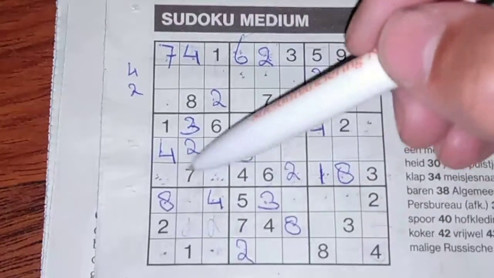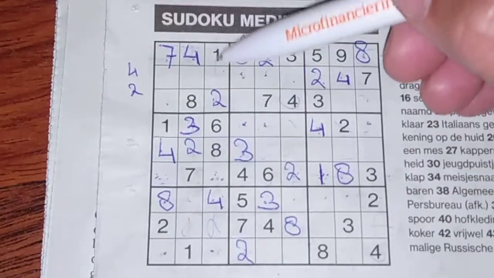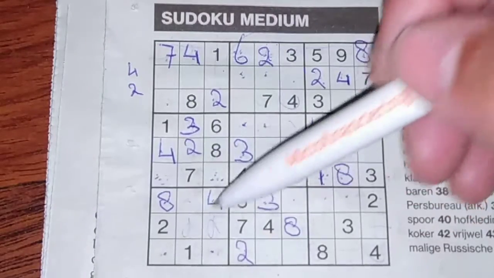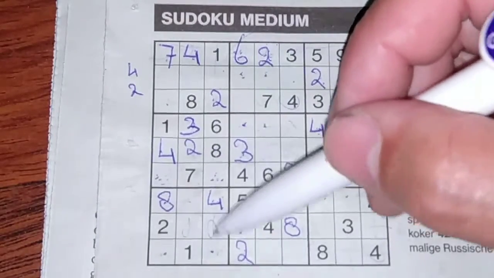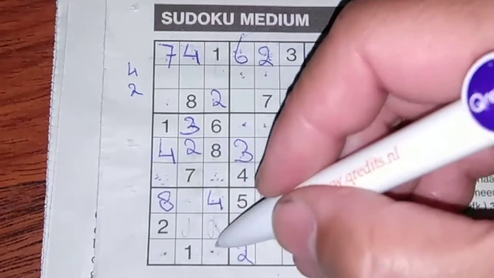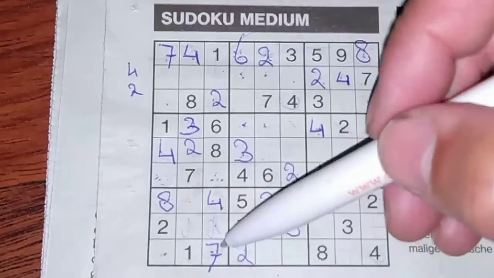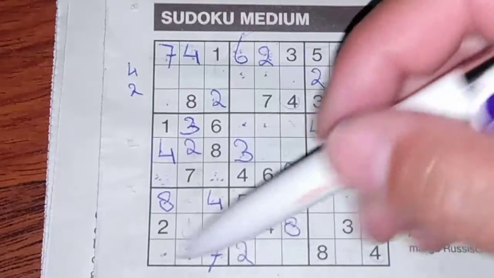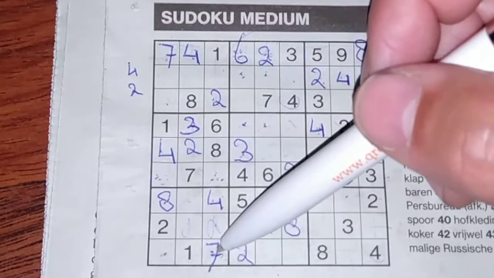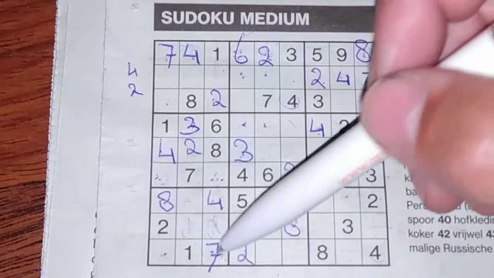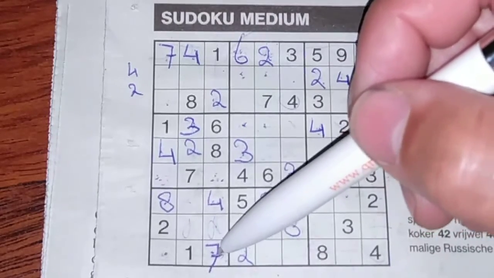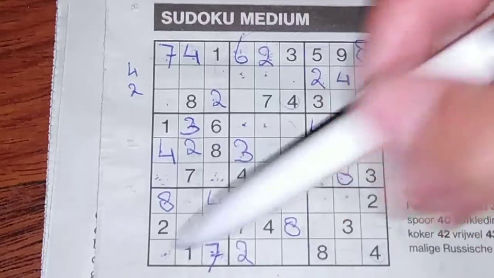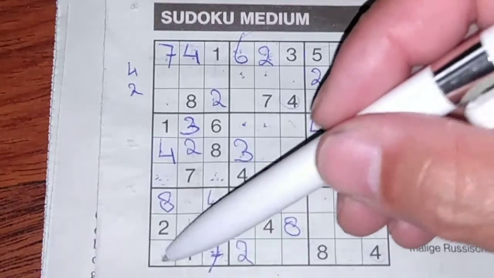7 in this column, 7 in the second column, so in the third column. The only 2 places for the 7 should be here or there. But I see here 7, no 7 there. 7 should be here. And I have marked these 2 boxes with the possibility for the 3. Now I have filled this box with a 7. The other box should be a 3.